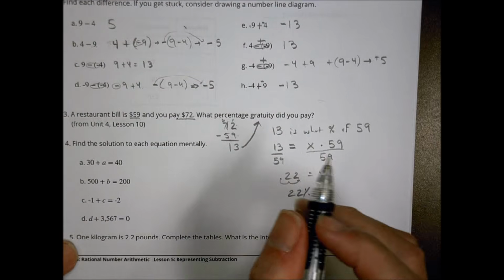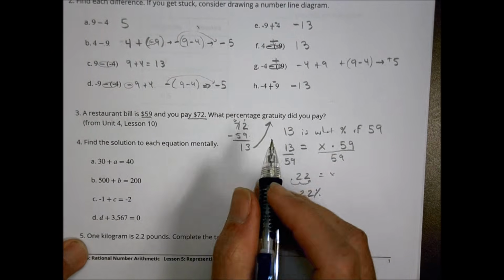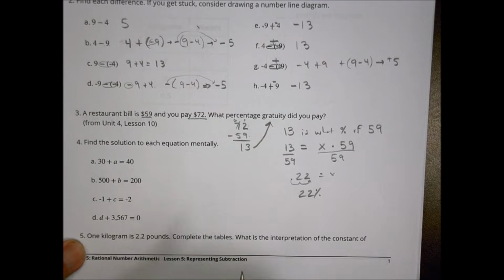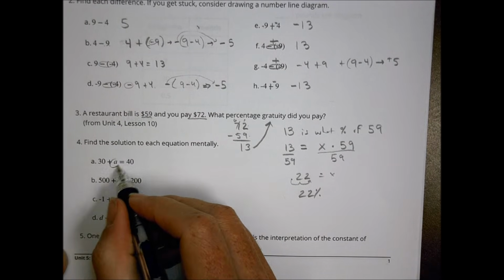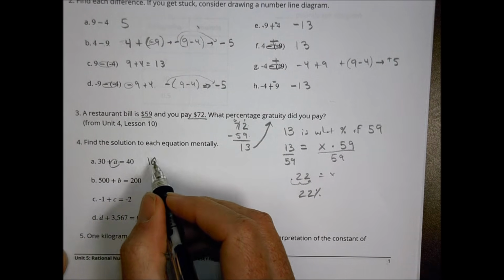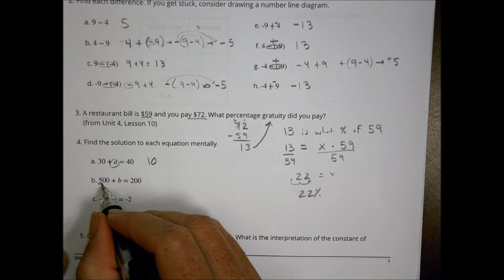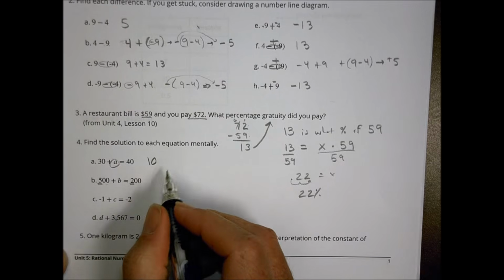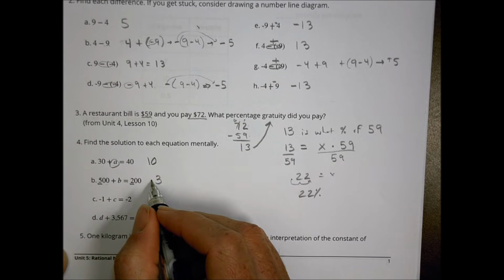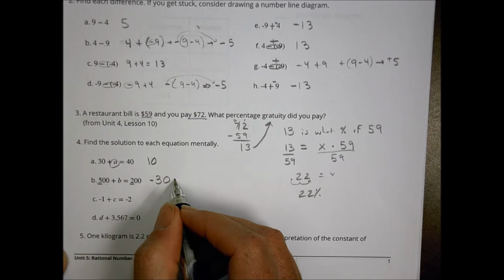All right, find the solution to each equation mentally. So 30 plus some number equals 40. So we're going to add a little bit more, perhaps a 10. 500, take away something gets you to 200. You can think about a 5 minus what gets you to 2. It's going to be a 3. So we're going to be subtracting those. So we're going to take away 300.